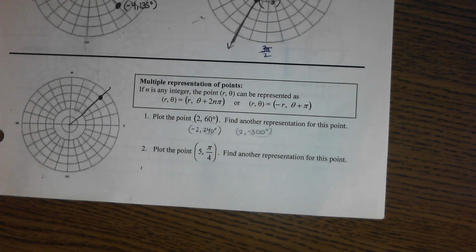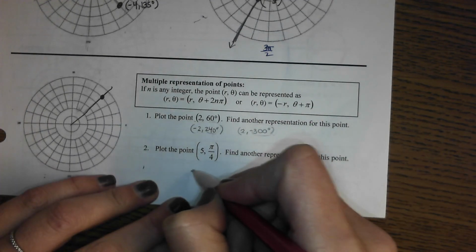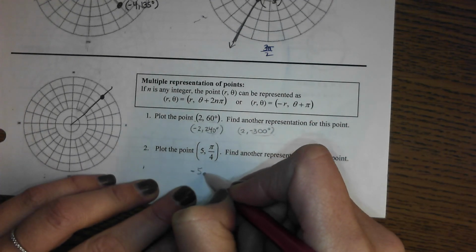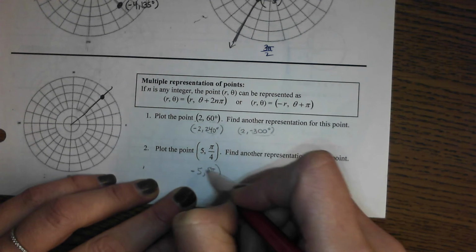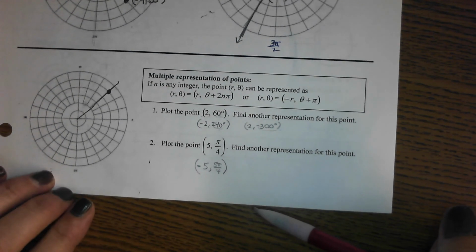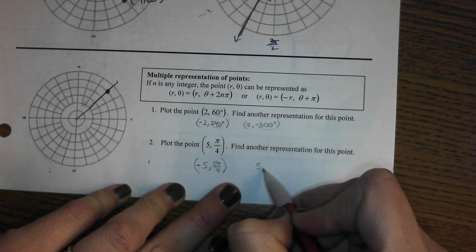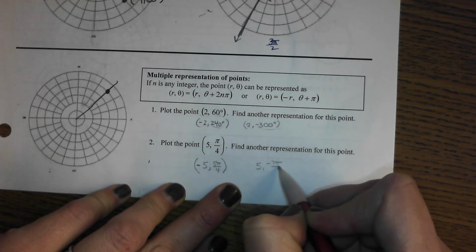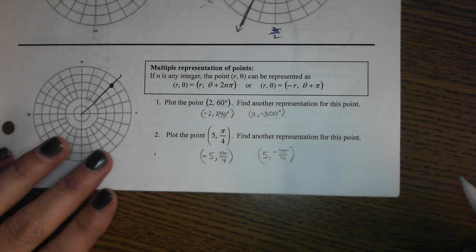Tori, what'd you come up with? -5 with 5 pi over 4. Did anybody come up with anything different? We'll check that in a minute. Andrew? Anybody come up with anything other than those two?